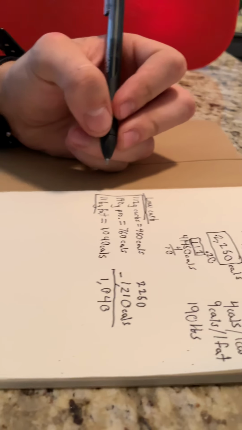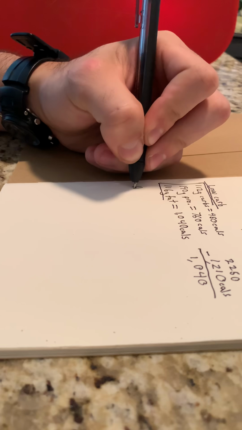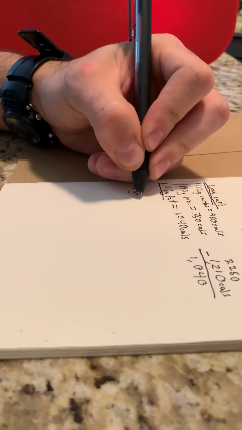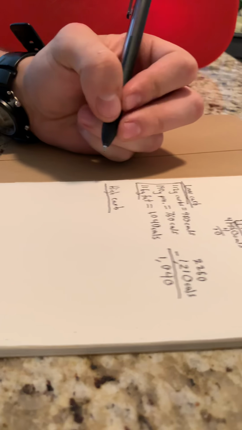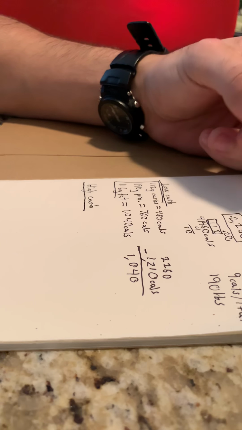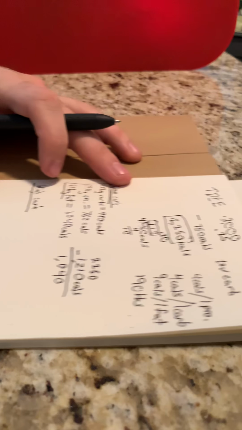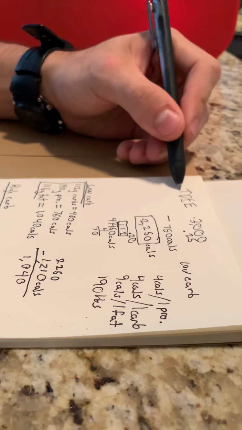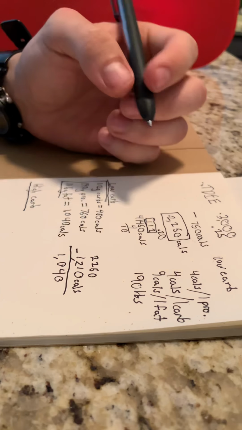Now, for a high carb day, we're going to be in a 10% deficit. So we're going to go back to that TDE number we have, and we're going to multiply it now.